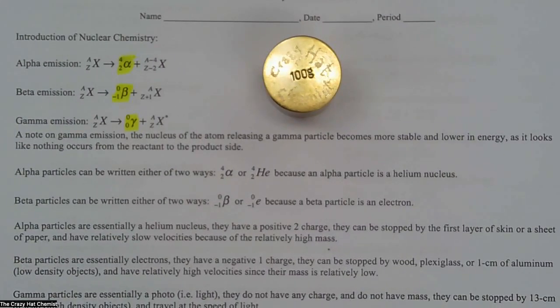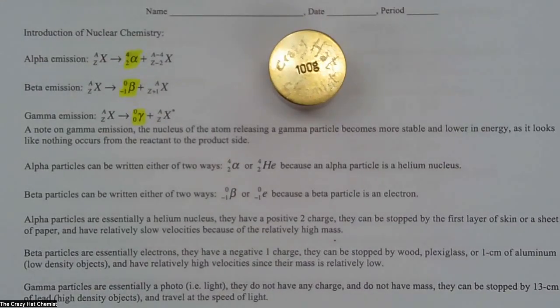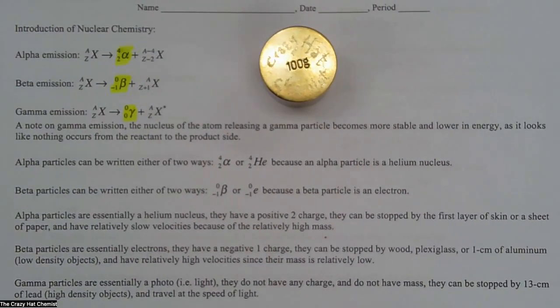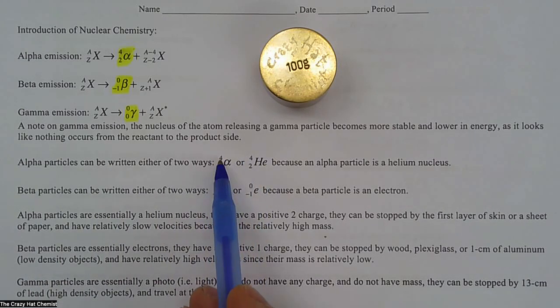Some other things that you need to know are the following. Let's zoom out and get all of this on here. Perfect. Alpha particles can be written one of two ways, and it's 4 and 2, 4 and 2. That part is constant.